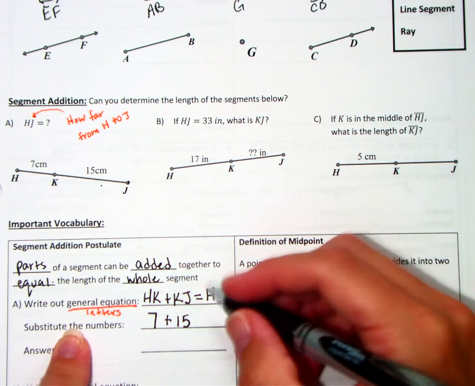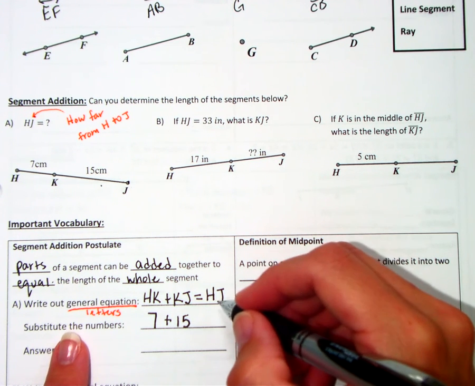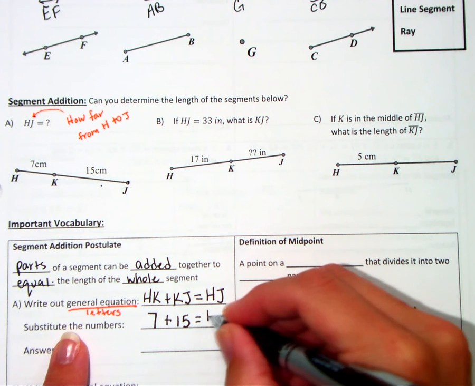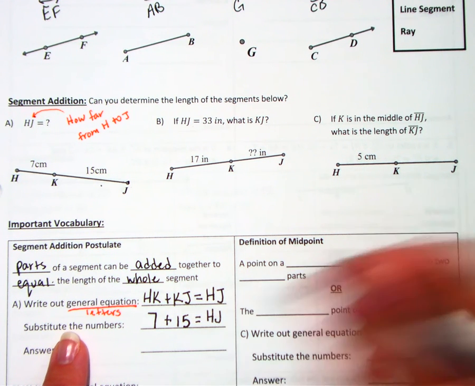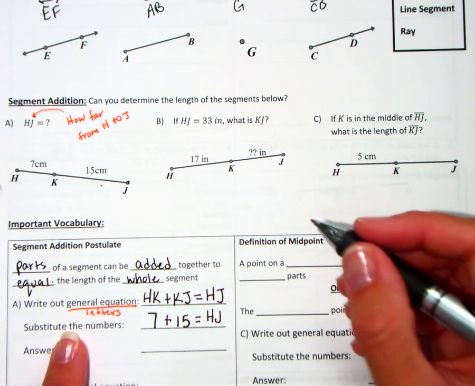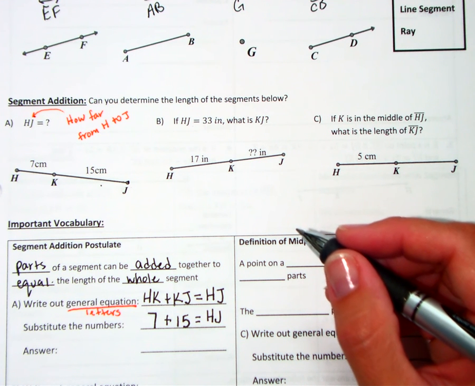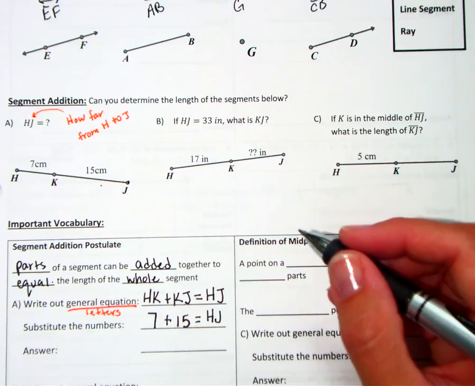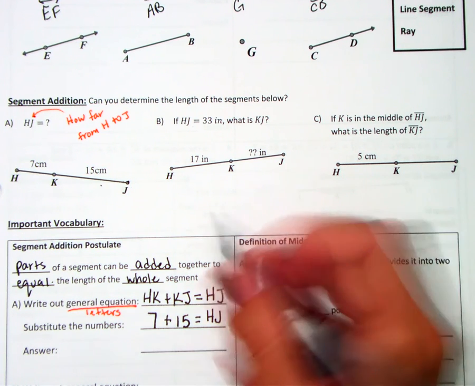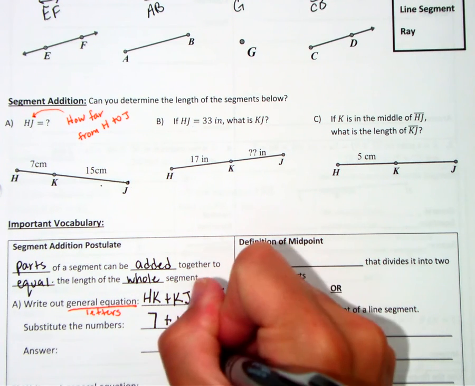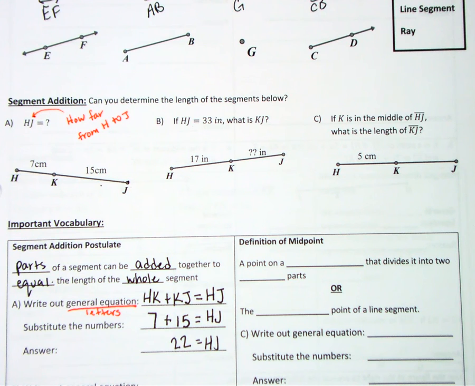I was not told what HJ is, so I'm going to keep it as equals HJ. We're just learning the rules of proof so that when we get there, it's not as difficult to think about and know these general notation and rule pieces. Now my final answer is HJ is equal to 22.